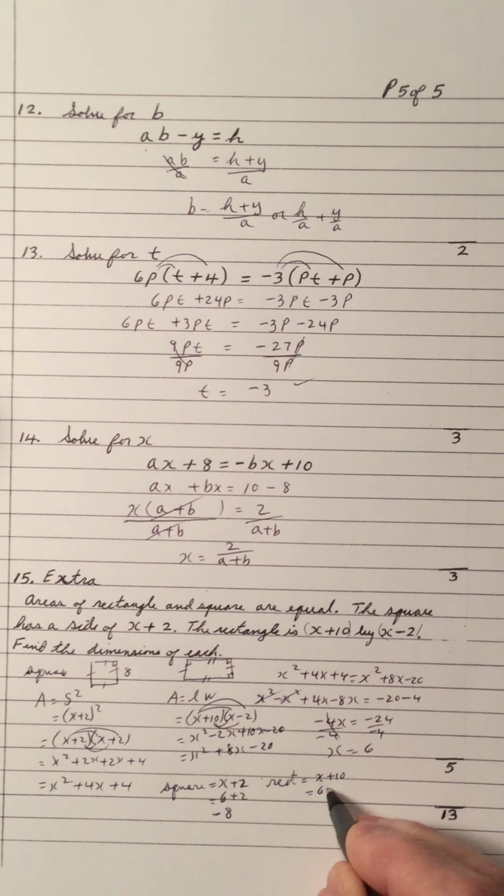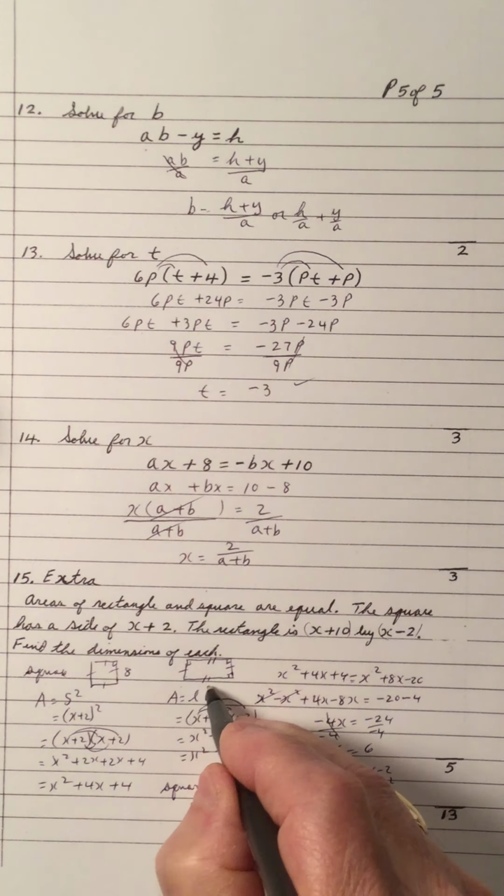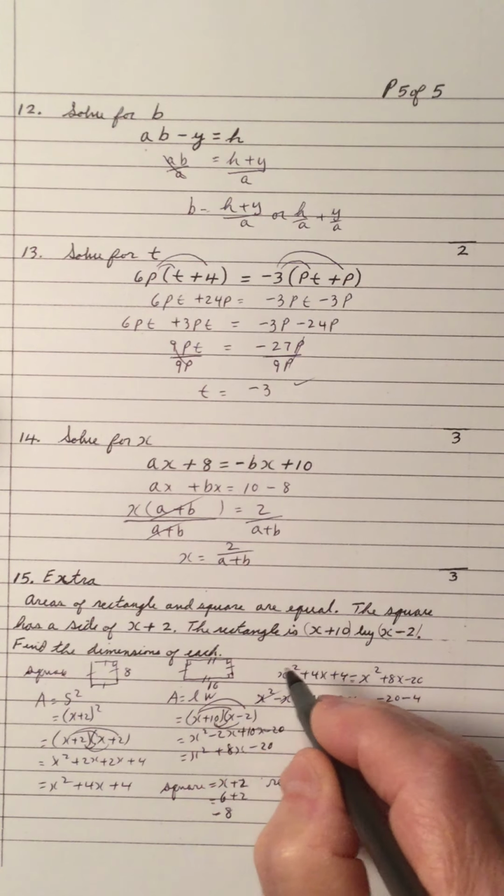So that gives me 6 plus 10, which is 16. And the other side is x minus 2. So that's 6 minus 2, and that gives me 4. So the rectangle has a length of 16 and a width of 4.